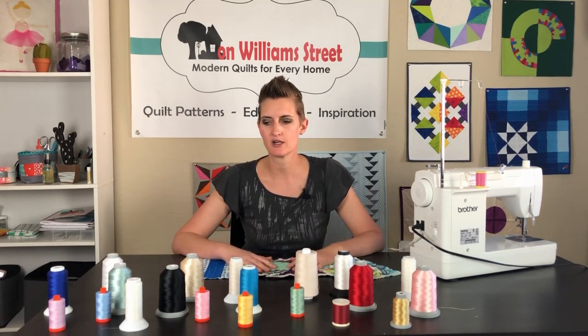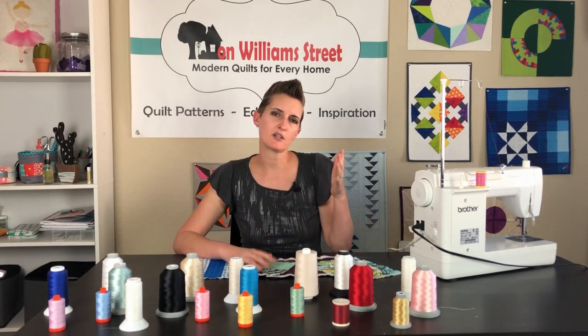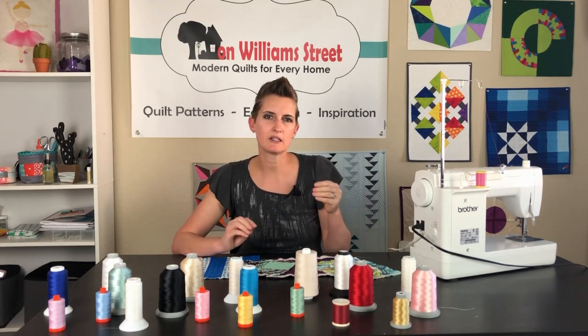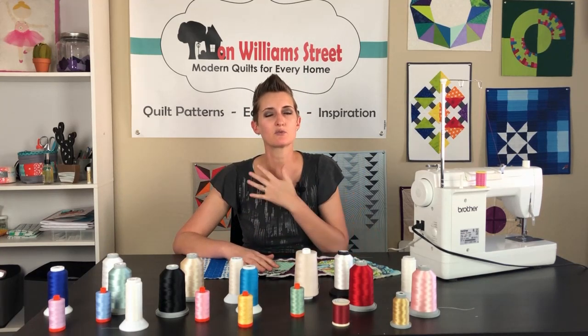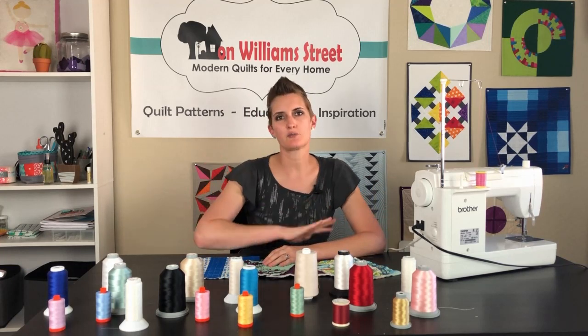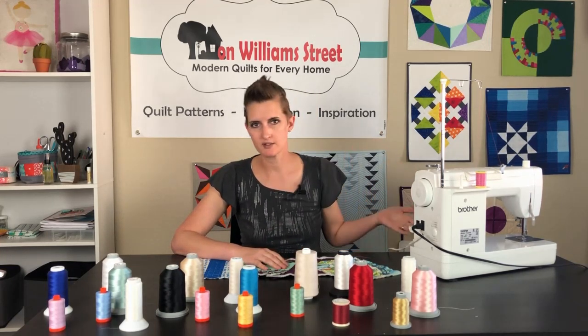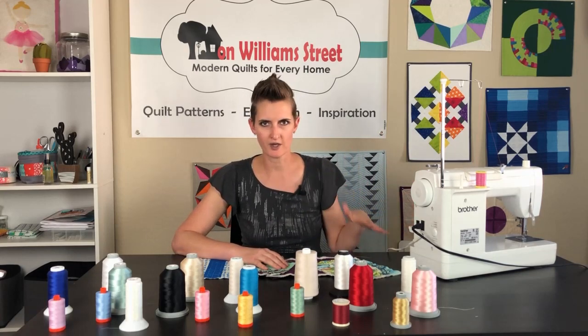My favorite thread is actually called Bone, and it's not a bright white, but it's not really a creamy. It's kind of a weird purpley creamy light color, but I found that it blends really well with a lot of different colors. So whether it's a solid or a print or whatever's going on, I know that that bone is most likely going to work. Unless, of course, it's a white background. I always use white on white.